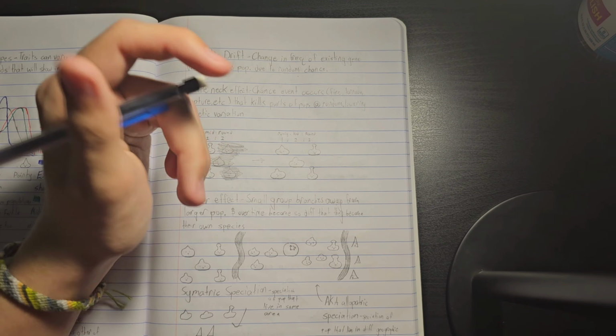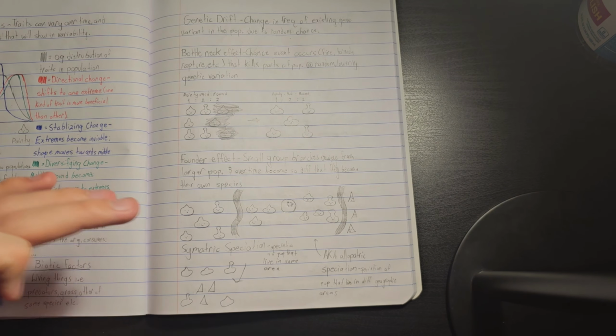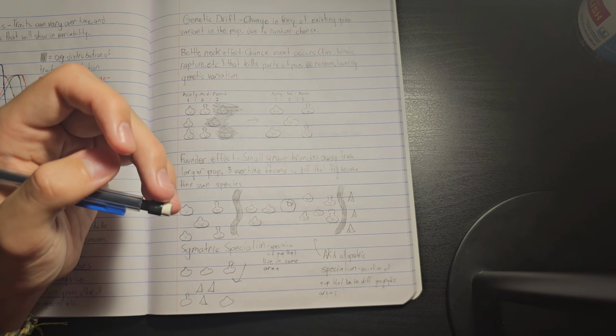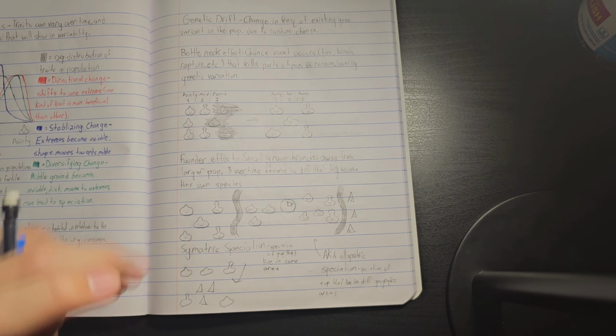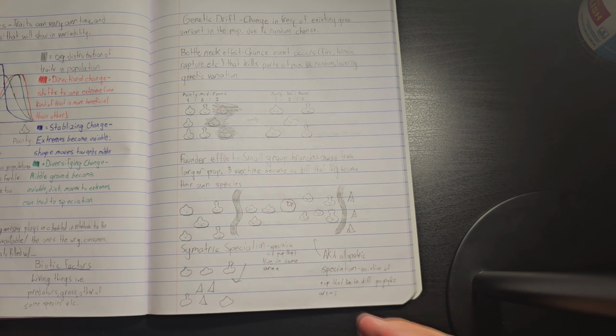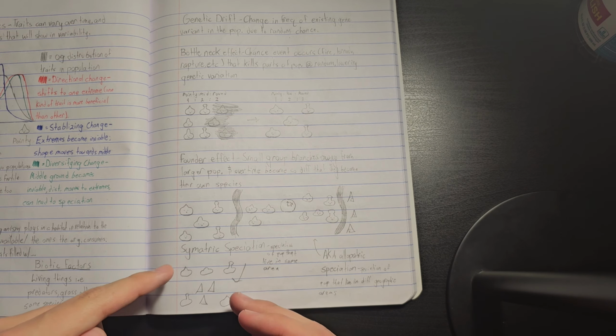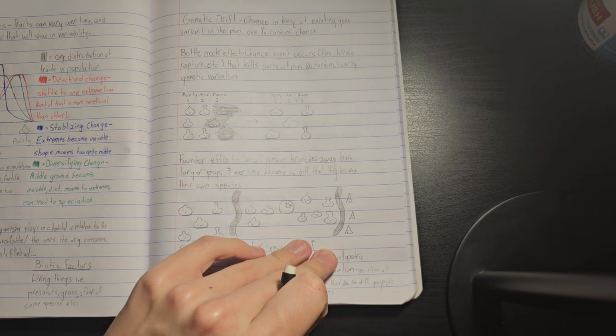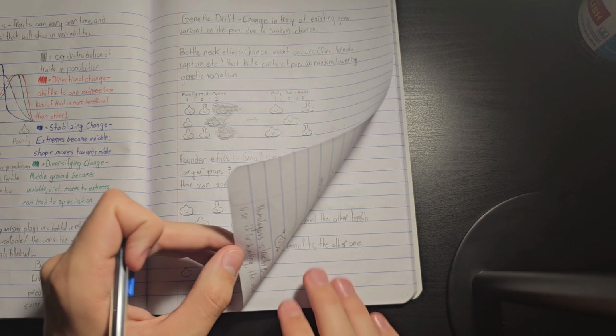However, there's a different kind of speciation that occurs, which is called sympatric speciation, which is where speciation of a population occurs when they live in the same area. So as you can see, these blimbos live with these triangles just in peace, but over time, these evolved into these, even though they're in the same area. It's just like a thing that happens when they have to fulfill their various niches.